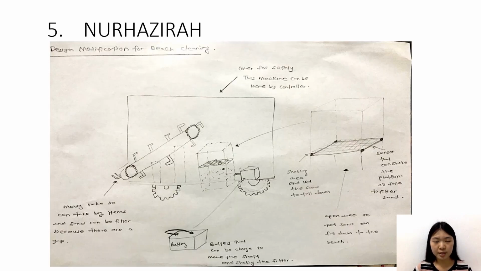The fifth modified design is from Hazirah, and this design removes the vacuum. Sand is separated from the collected rubbish by using the shaking method.